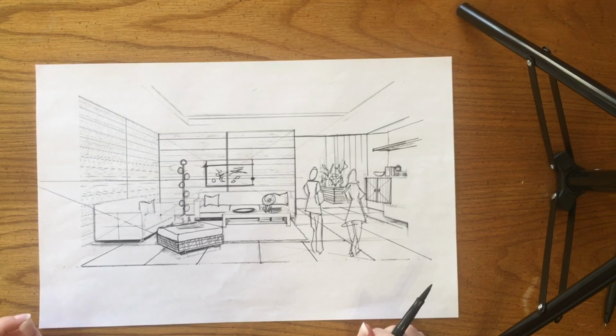Thank you for watching this video and enjoy. Now place something over your drawing, and we will talk next week and continue, and we'll do one more 1-point perspective before we move to a 2-point perspective.